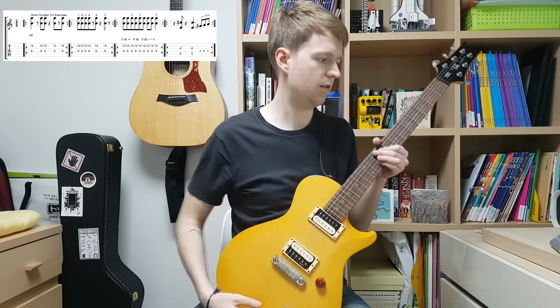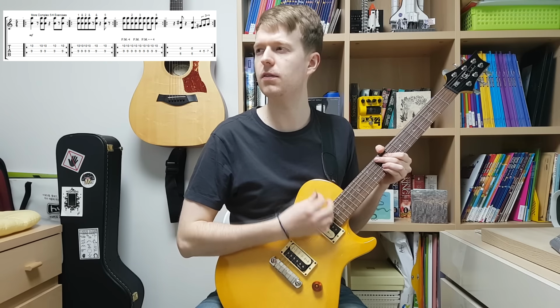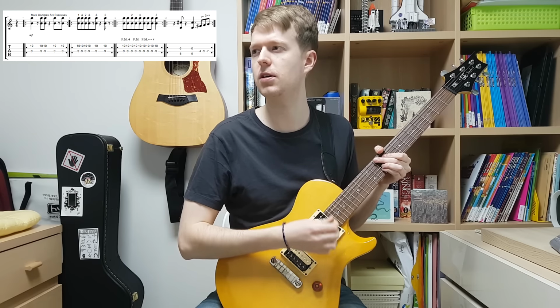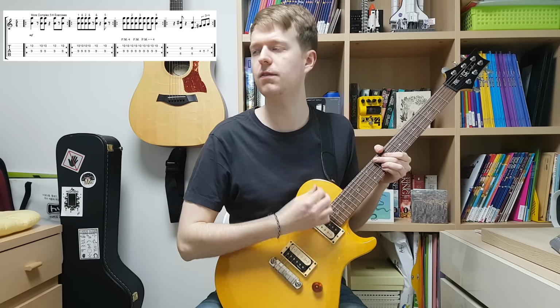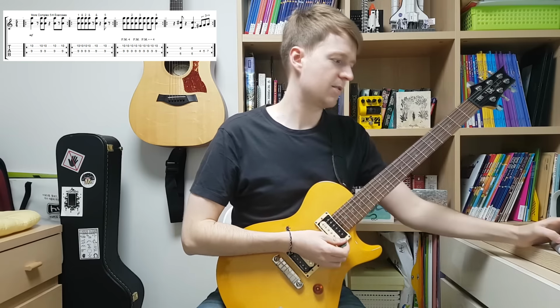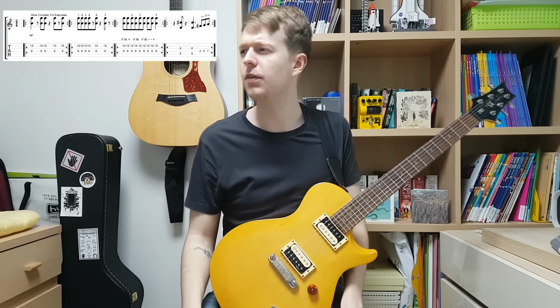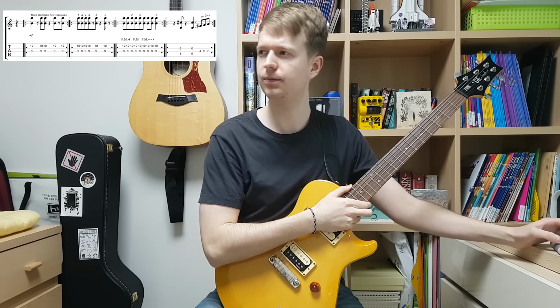1, 2, and 3, 4, and 5. So that's the first one. It's a little choppy and hard to get used to, but I really do like that rhythm. Let's take a look at the next rhythm, the second bar.